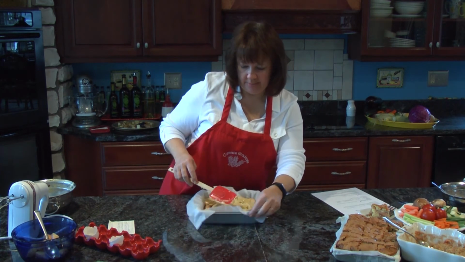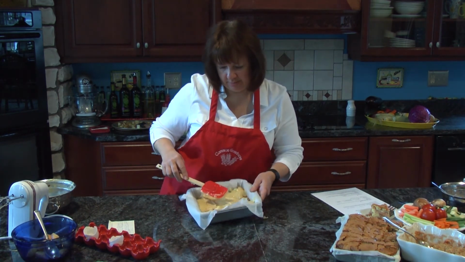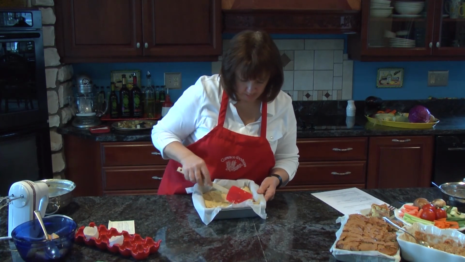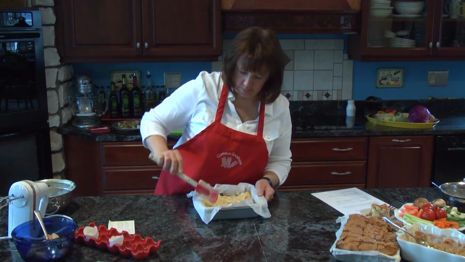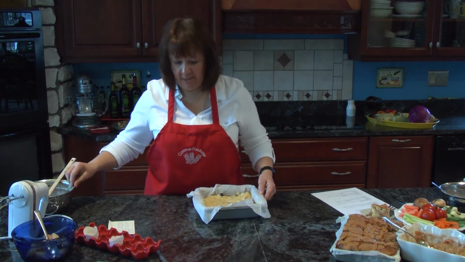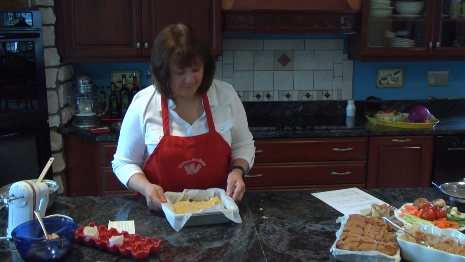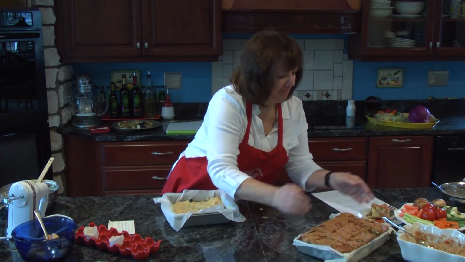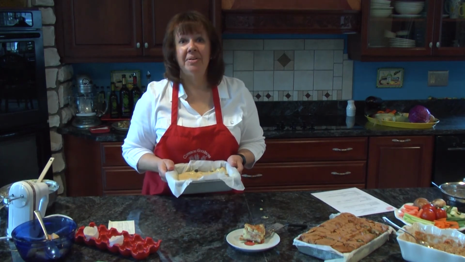All right, so we're going to make sure that the fruit is covered. Just spread it around. And that is how you put together your Jewish apple cake. And here's our finished product. And there you have it.